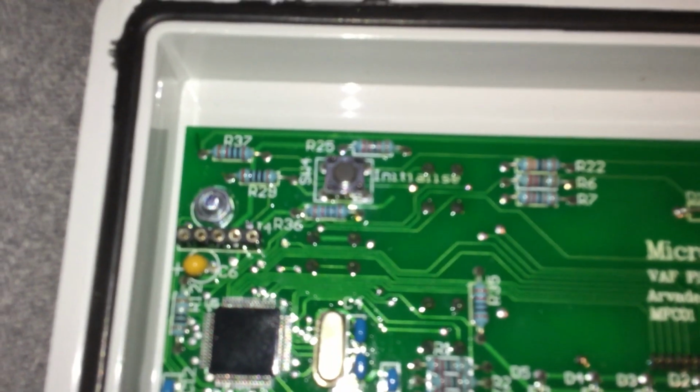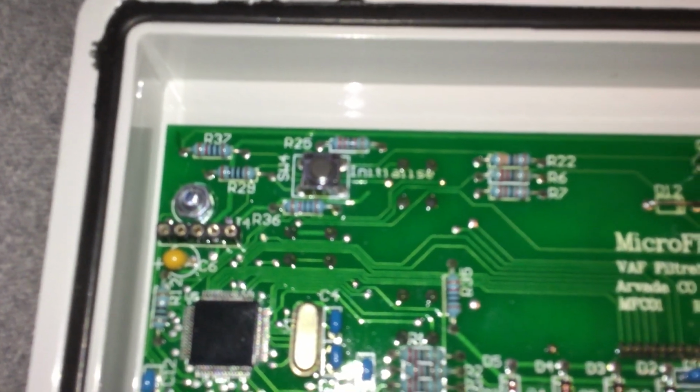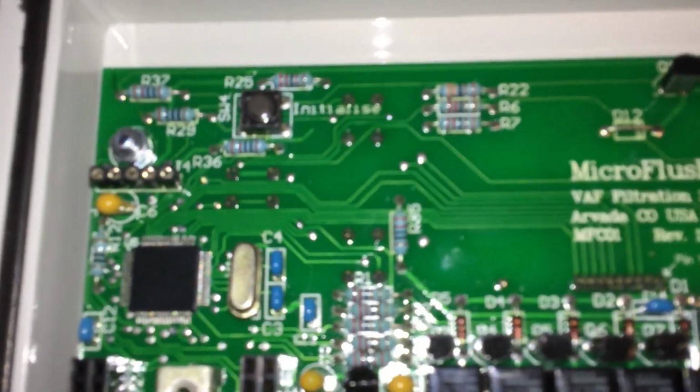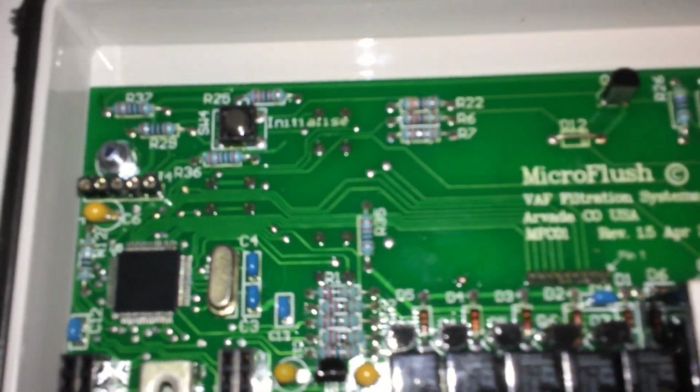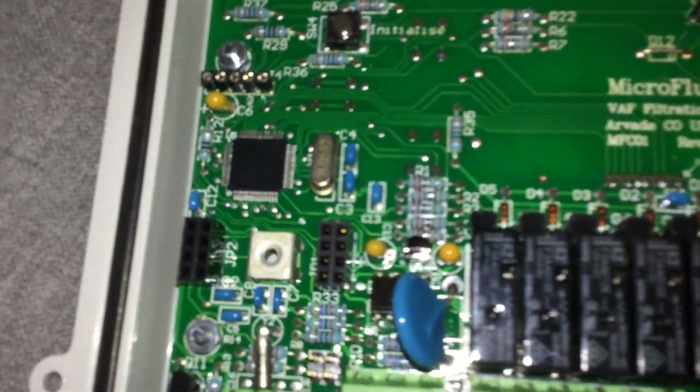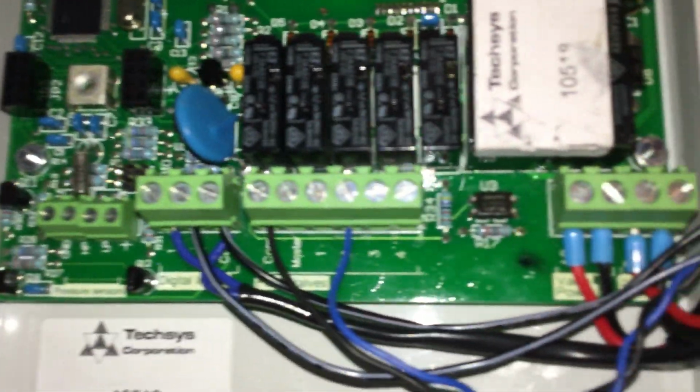That is an initialize button. Unplug the power off the MicroFlush. Hold that down and plug it in, and wait until it says reset complete. That is how to reset it all the way back to factory settings. And that is a programming port, I believe.